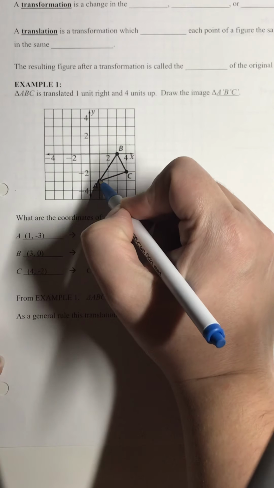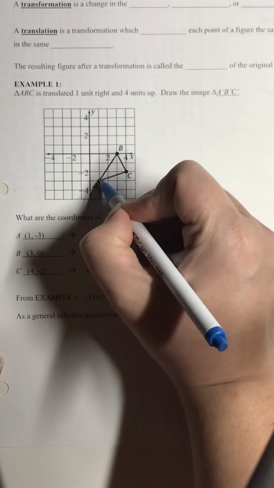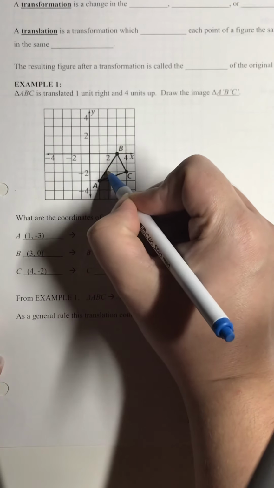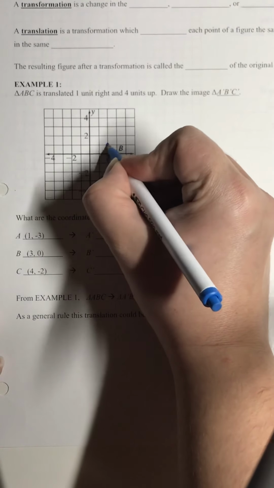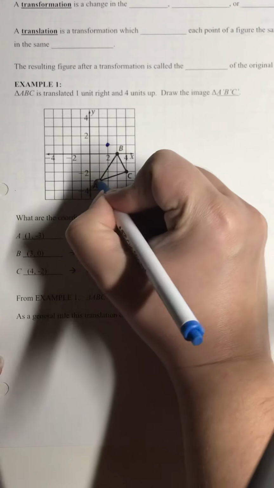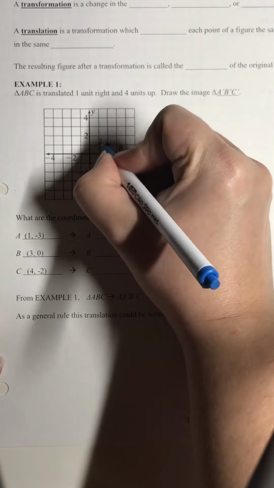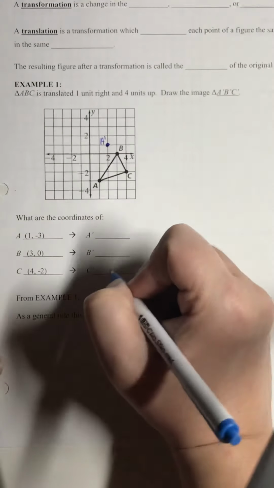Point A is here. We need to go 1 to the right, and 4 up. 1, 2, 3, 4. So I went 1 to the right, 4 up. That is my new A, and I call that A prime.